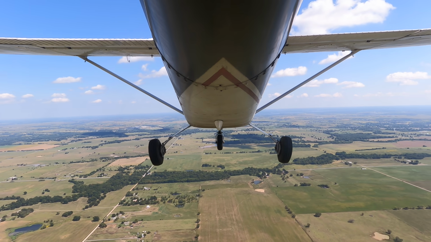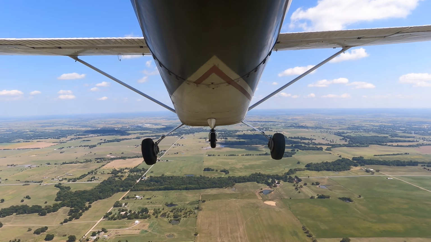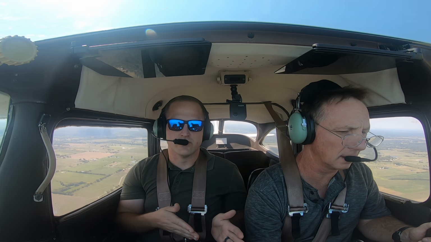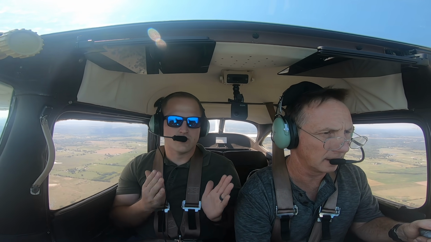And all I'm going to do is set my power so it'll hold 90 knots, maybe put in 100 RPM as I start the maneuver and then just leave it there throughout the rest of the maneuver. And then I'm going to pick up my reference point and then I'll enter the maneuver with the wind.